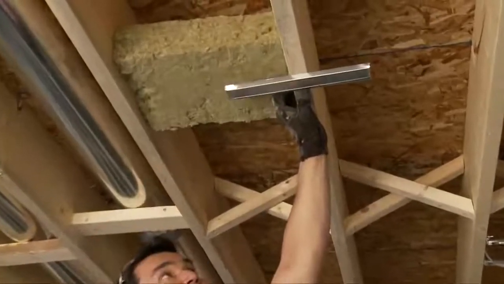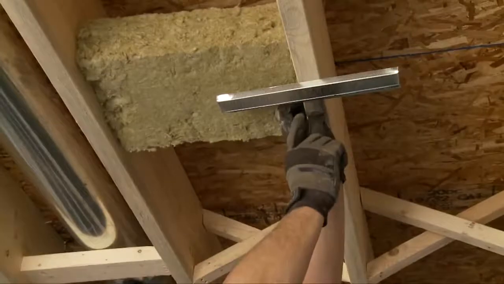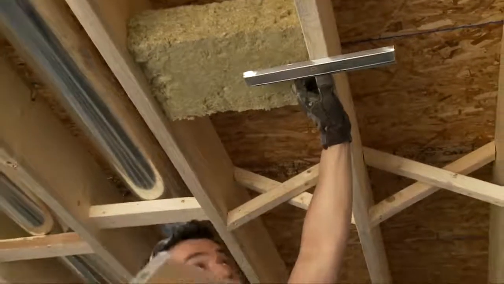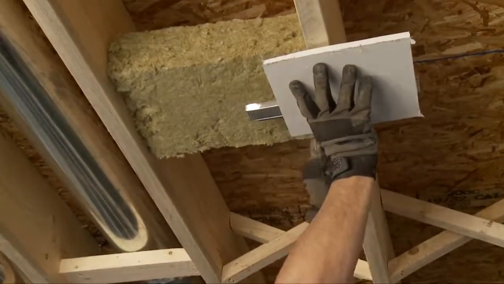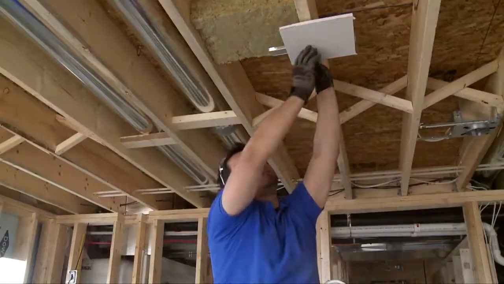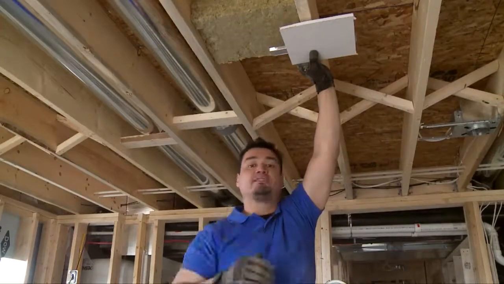This is called a resilient channel. As you can see, it's going to be almost independent from the joist. You're going to tack it into the joist itself, and this is going to float independently. And then finally, you've got your drywall. You're going to screw your drywall into your resilient channel, which is attached to your joist. So by following these steps and attacking noise pollution two ways, you should have a much quieter and much more pleasant reading room.